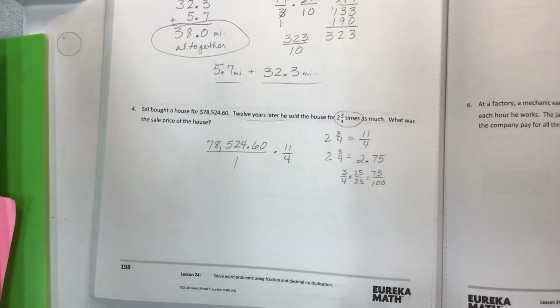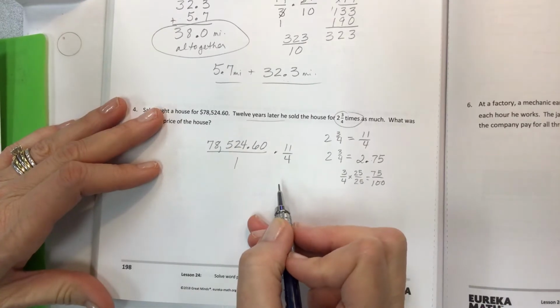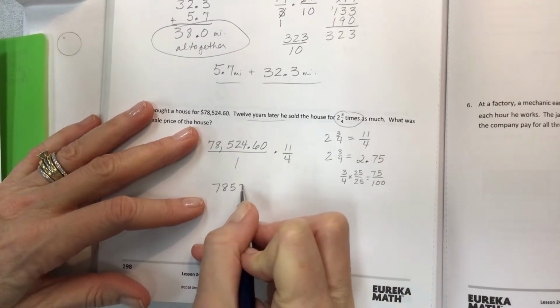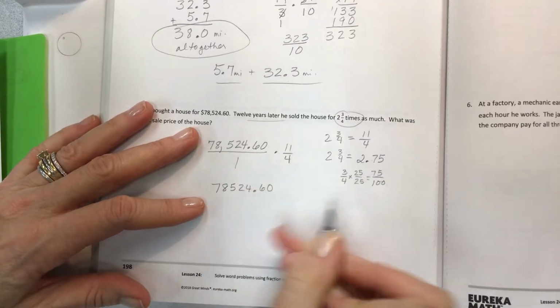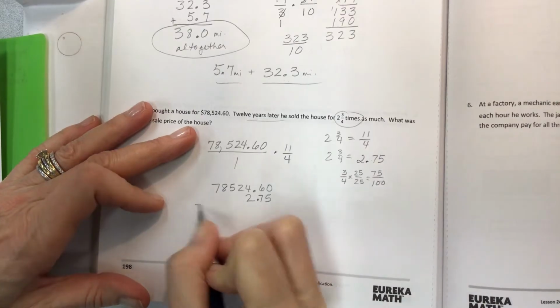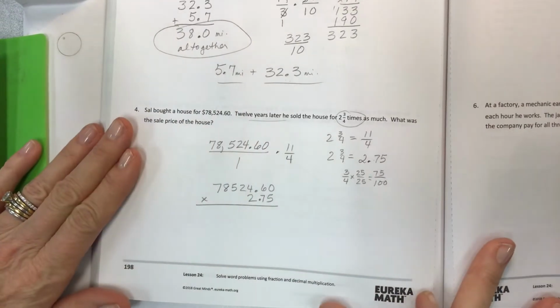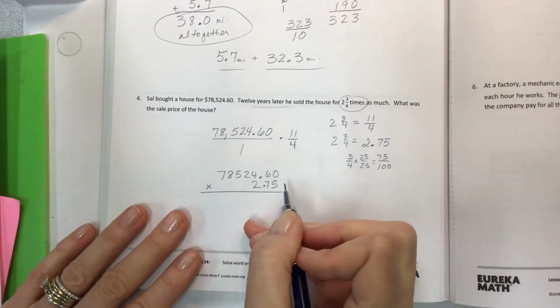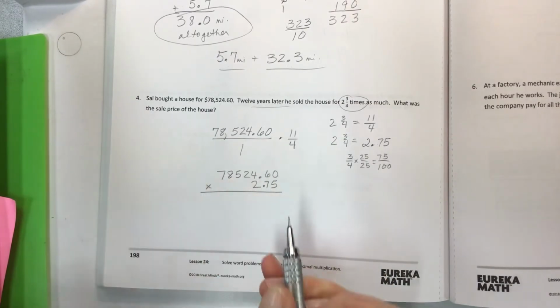I like working with decimals because then it just becomes a matter of knowing your multiplication facts and setting things up neatly. So I'm going to do the multiply with decimals way. You're welcome to do any way you want, but just good luck keeping track.